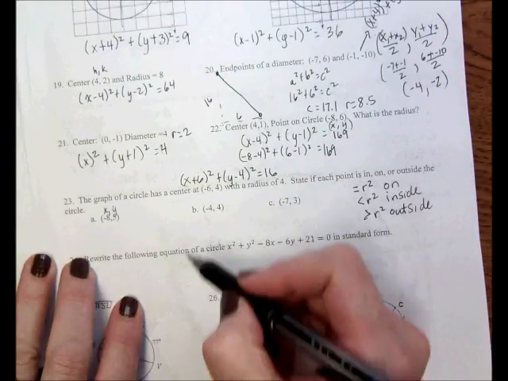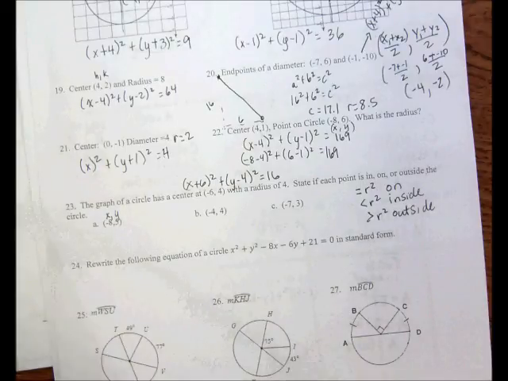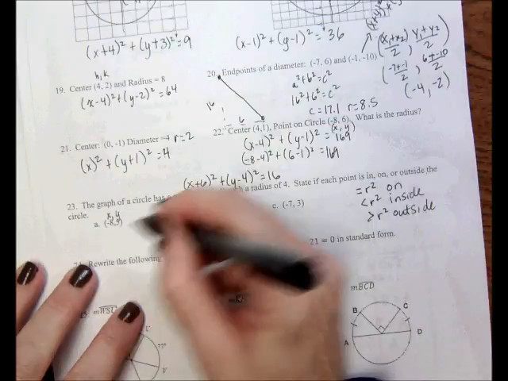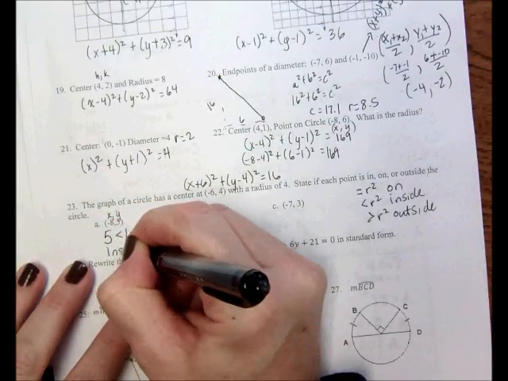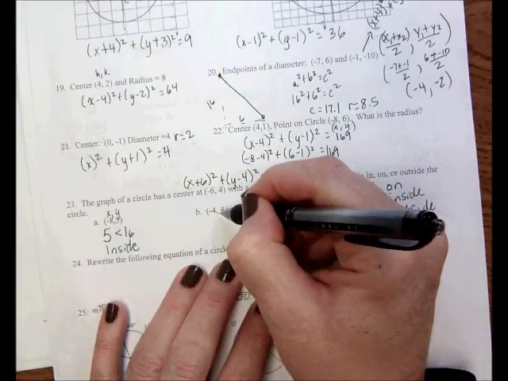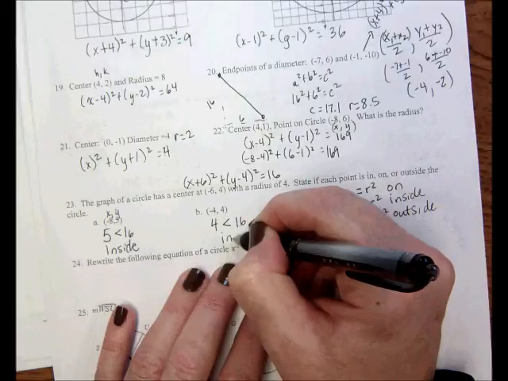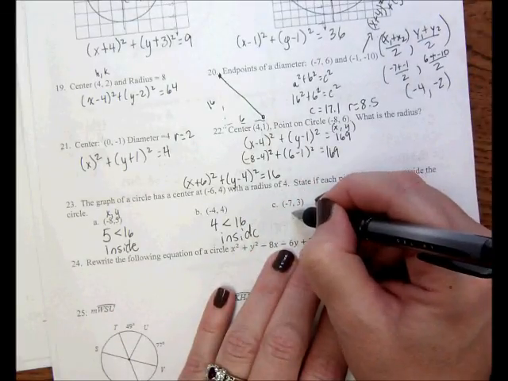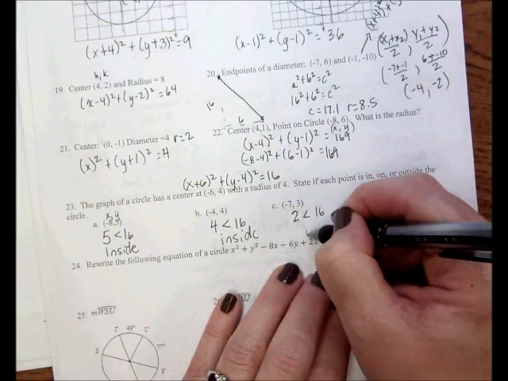So I just start plugging them in. And when you start plugging them in, I'm not going to do that for you. You can do that on your own. I find out that when I plug it in, it's 5, and 5 is less than 16, so it's inside. When I plug -4 and 4 in, the answer is 4. Then it's less than 16, so it's inside. And the same goes for -7 and 3. The answer is 2, and it is less than 16, so it is inside again.